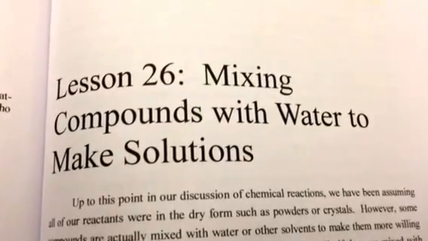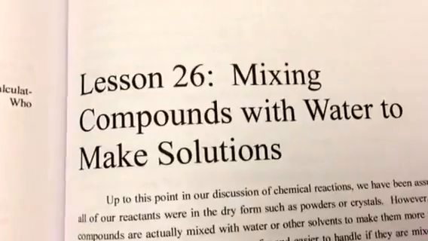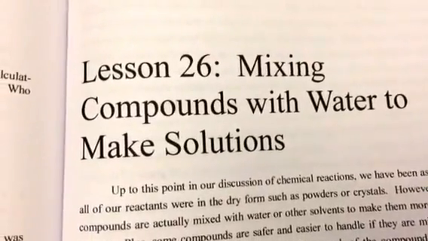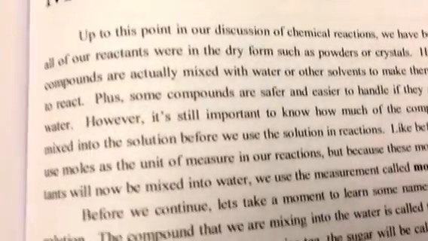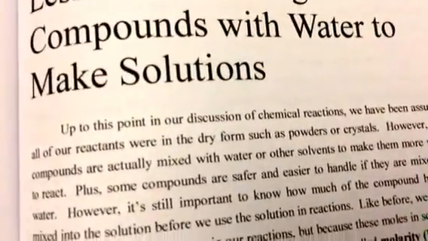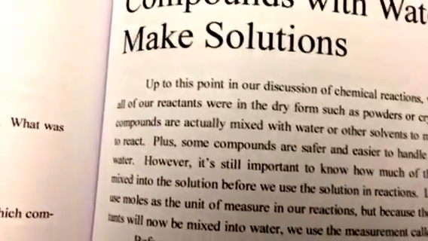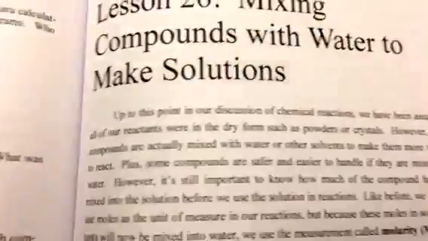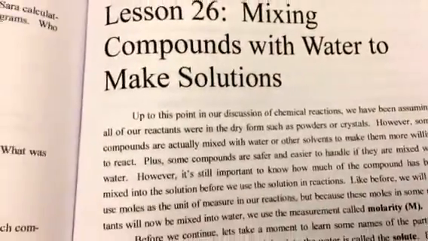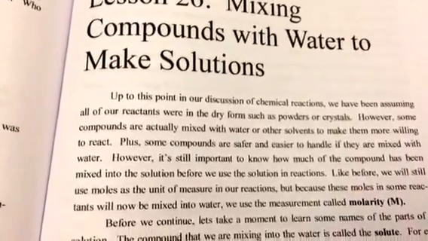Hello class, we're up to lesson 26, mixing compounds with water to make solutions. So far in our discussion, our chemical reactions have been in the dry form, such as powder or crystal, but oftentimes we work with, and we have in lab, as you know, solutions, which is an aqueous solution, a compound that's mixed with water or something else.